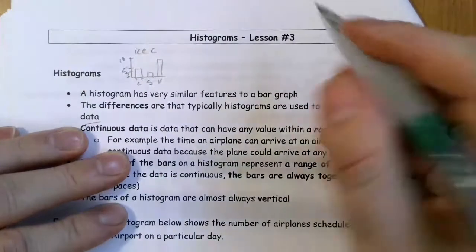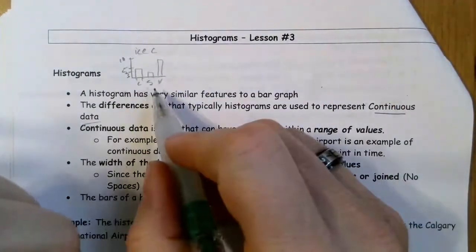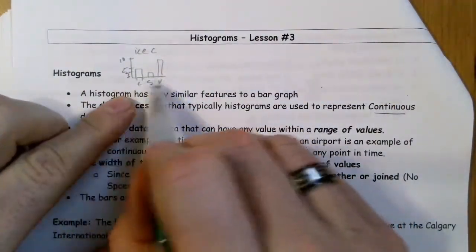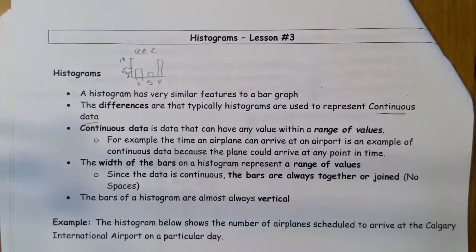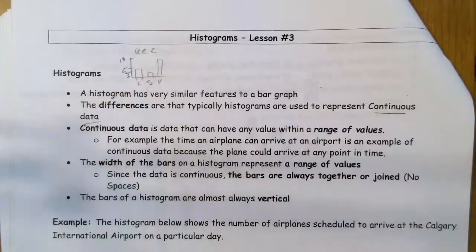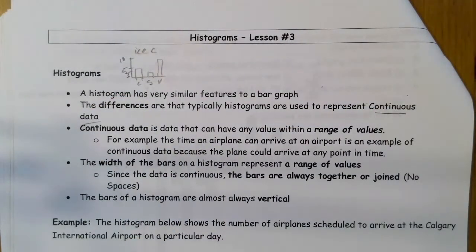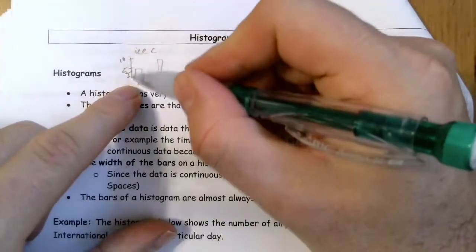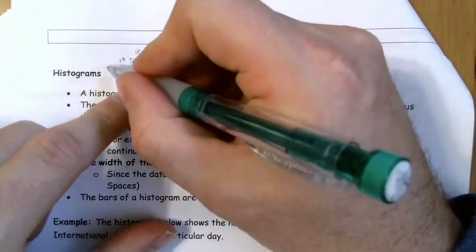Along the x-axis, the independent variable is going to be the type of ice cream. Order doesn't matter. These are definite categories of items that we're counting, and we identify the number, the frequency, or the count, along the vertical axis, the dependent axis here.